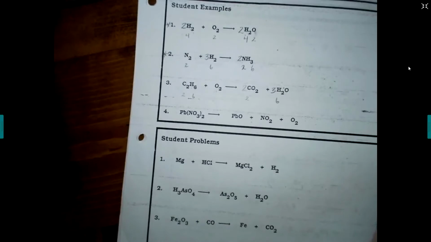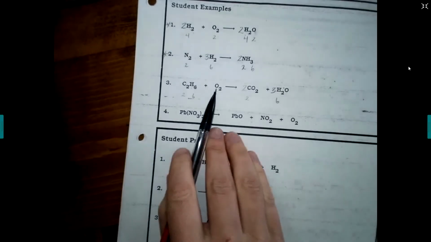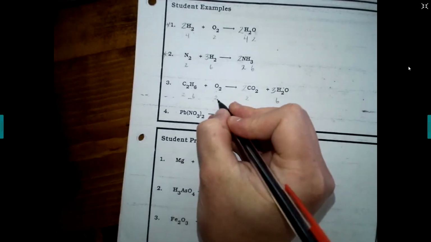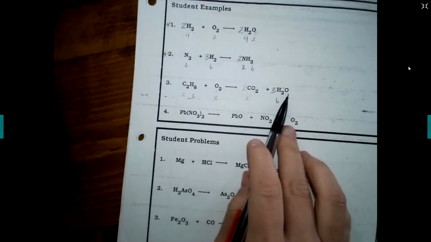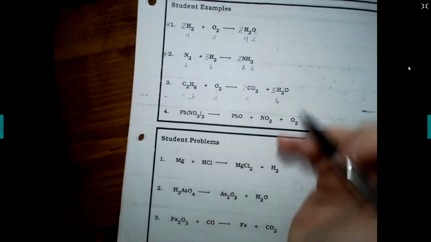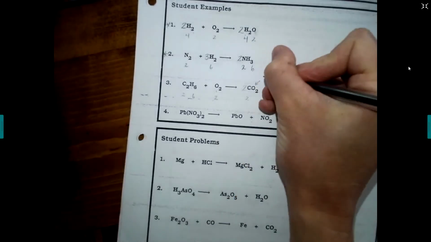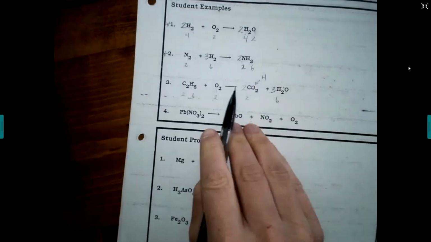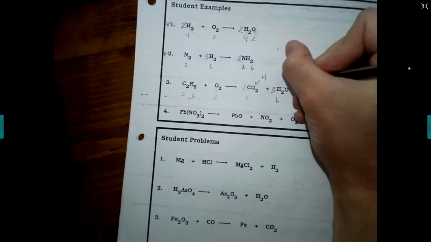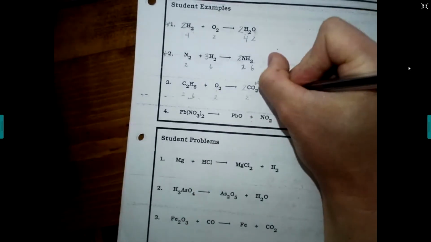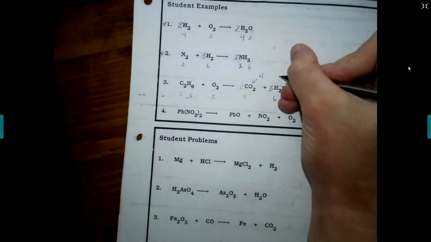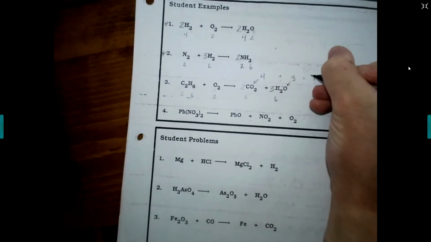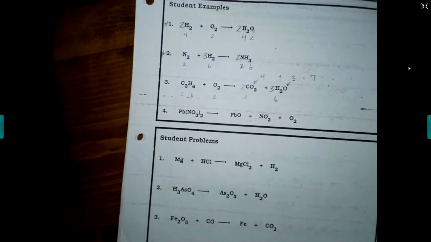Now we're ready to balance oxygen. So on the left side, I have 2 oxygens. On the right side, I have oxygen in 2 different places, so I have to add them together. I have 4 oxygens here. 2 times 2 is 4. And here, 3 times 1 is 3. So I have a total of 7 oxygens.